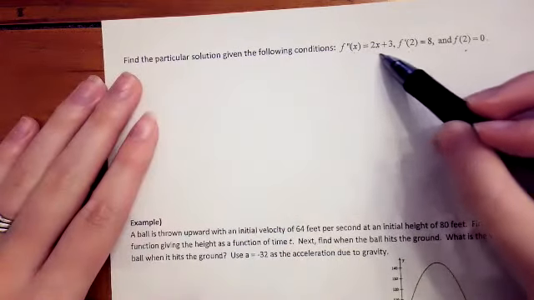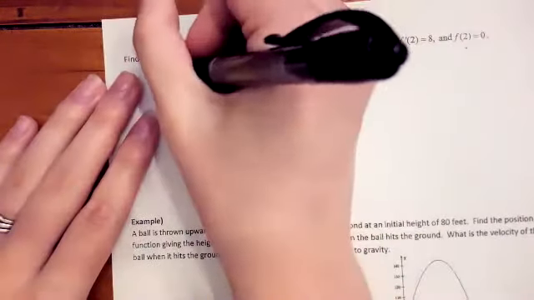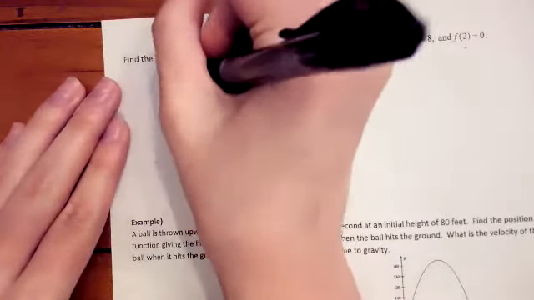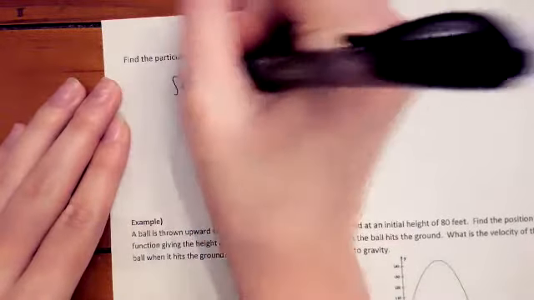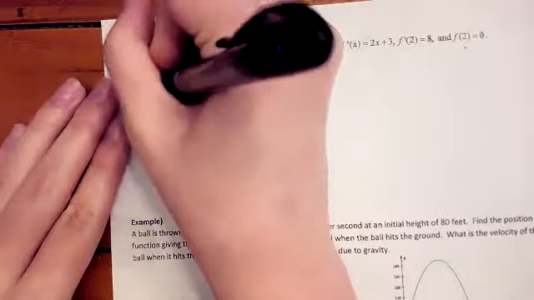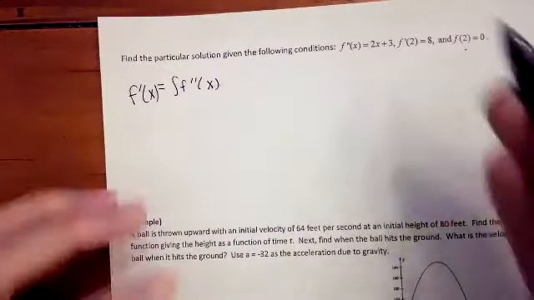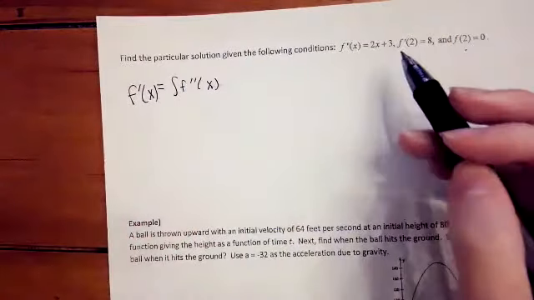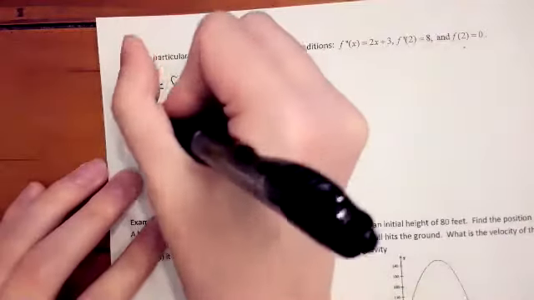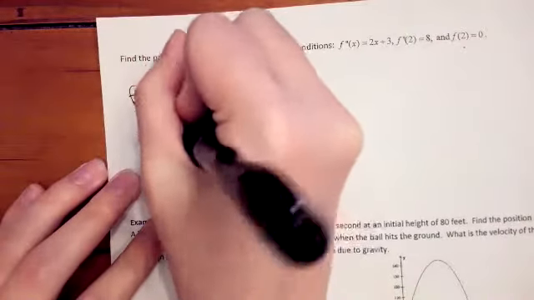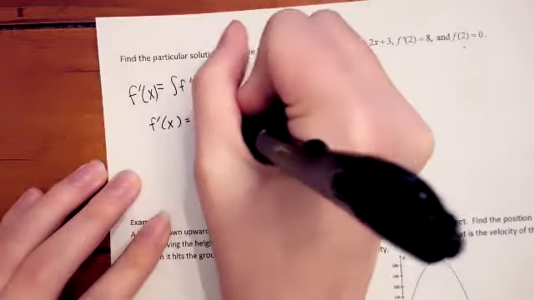Okay, so to take the second derivative, the integral of that, we will get back the first derivative. Okay, and that's when we can use that first initial condition that goes with the first derivative. So we will take the integral of 2x plus 3.